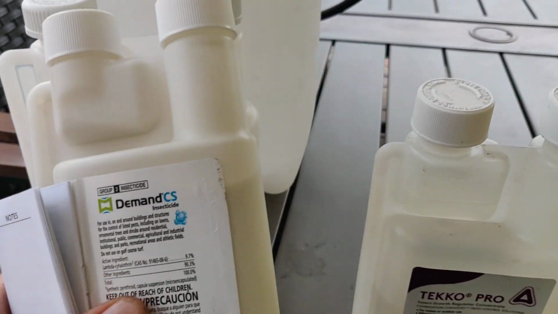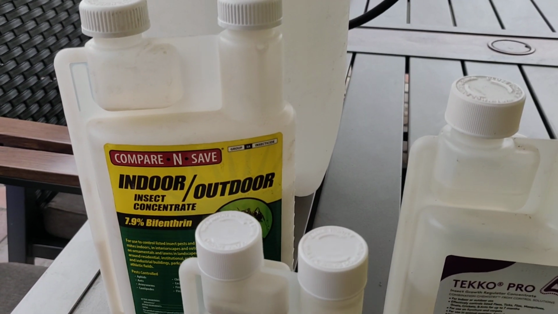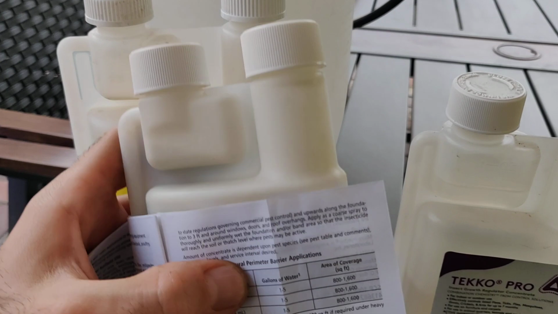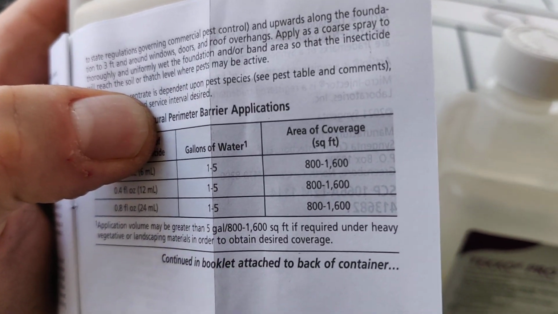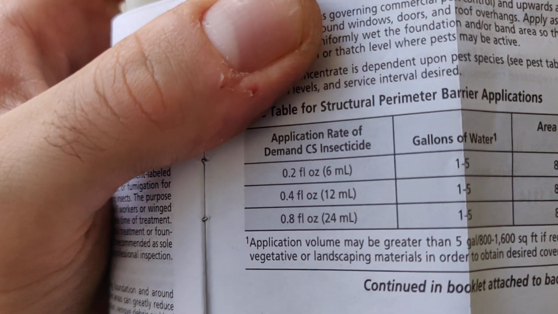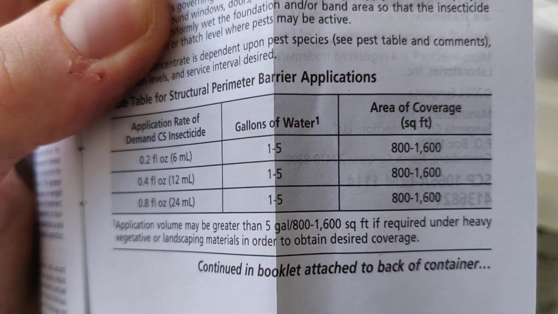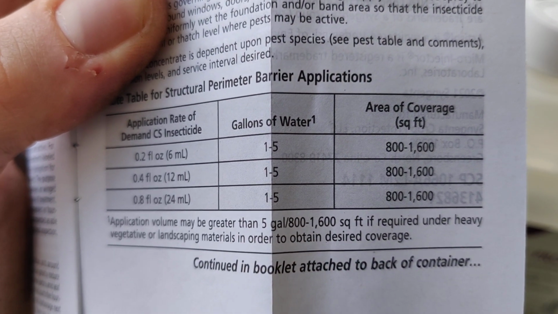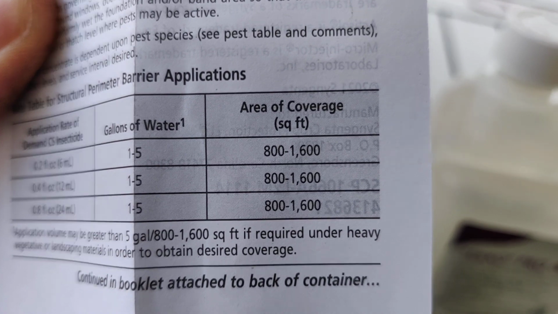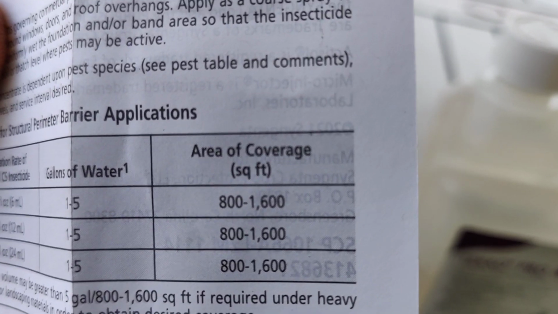It says 6 milliliter per gallon, right? And then 800 to 1600 square foot.